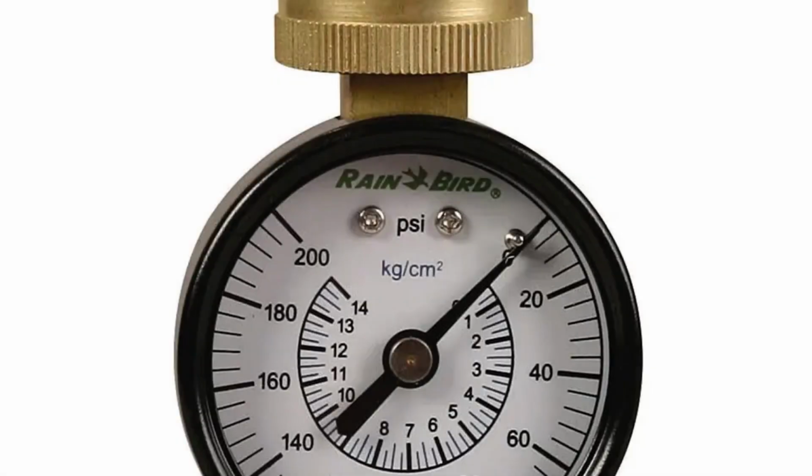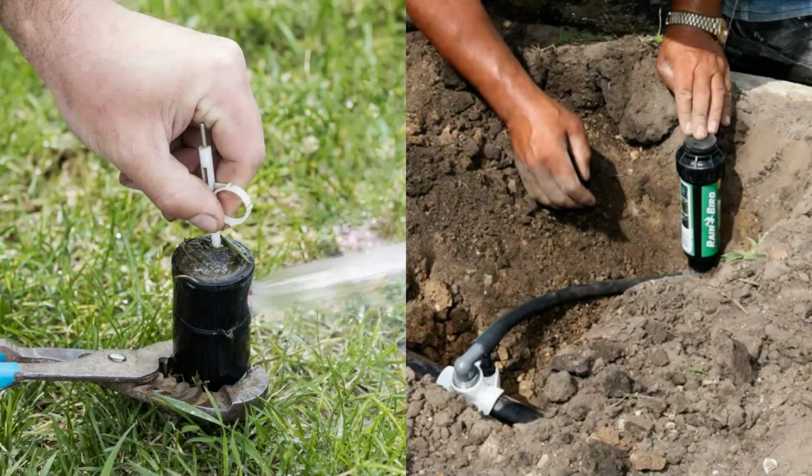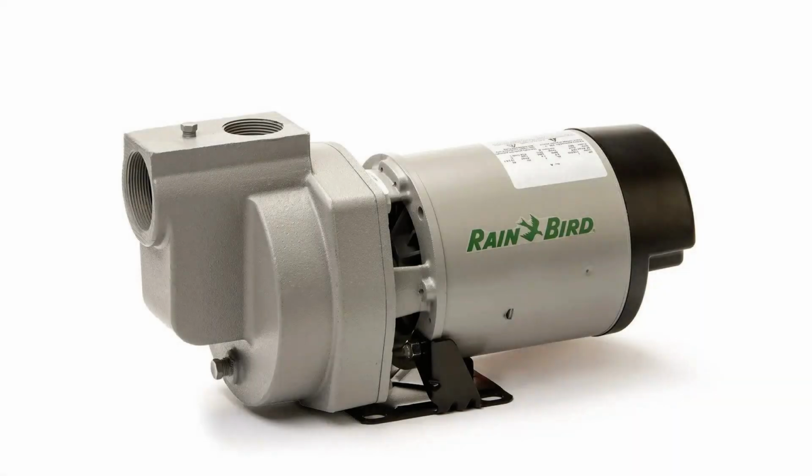Use a pressure gauge to test your system. Clean out any clogged parts. If there's a leak, get it repaired. You might need to contact your water utility about local pressure levels, and if the problem is with your pipe size or pressure capacity, you may need to install a booster pump or call in a pro to rework the system.